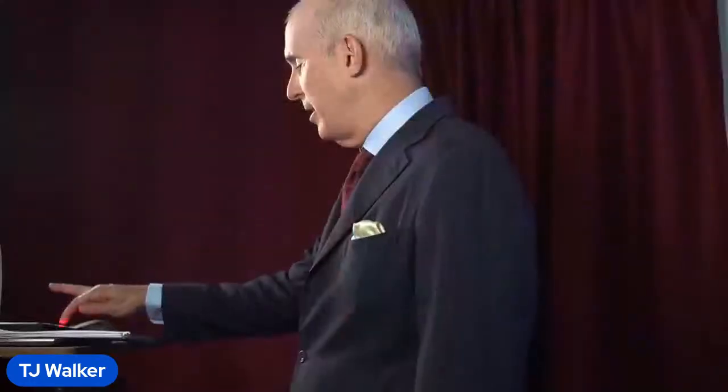Let me try again and see if we can get anything else going on with the visual clarity for camera 3, which is what I'm on right now here in our studio.